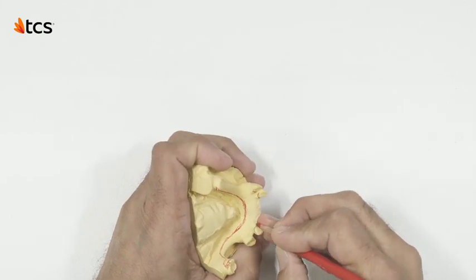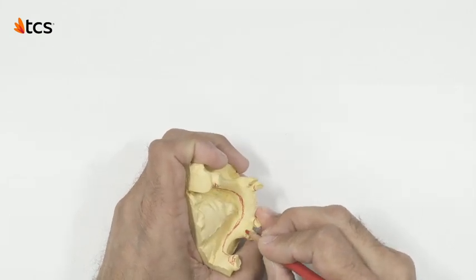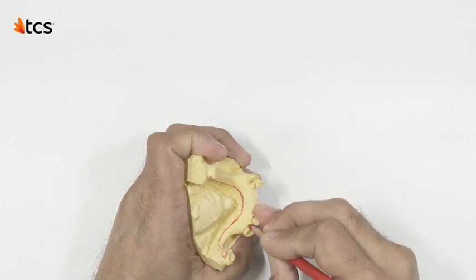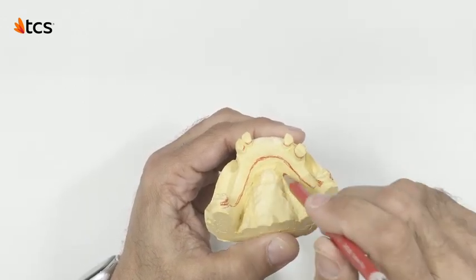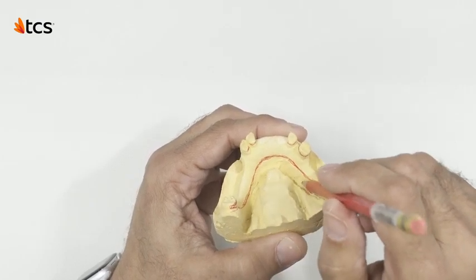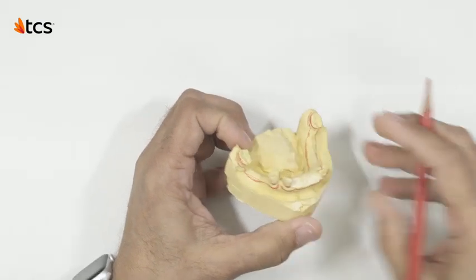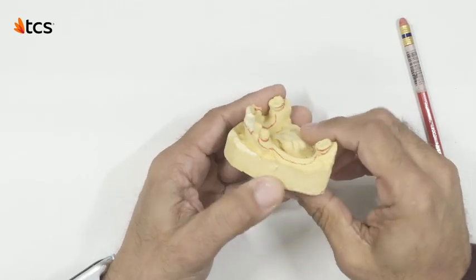Continue by following the basic rules of design, going above the height of contour on the posterior teeth, up the cingulums of the anteriors, and avoiding the fold areas. Here we have our final design. We are ready to assess our blockout.